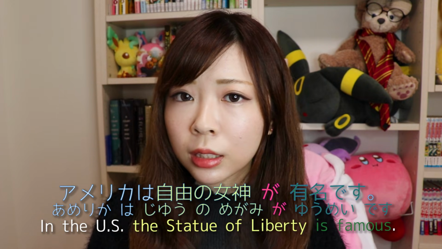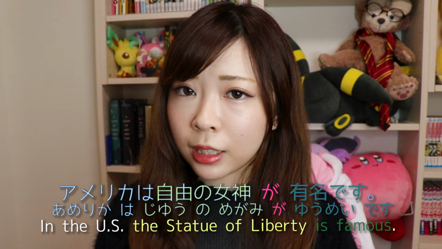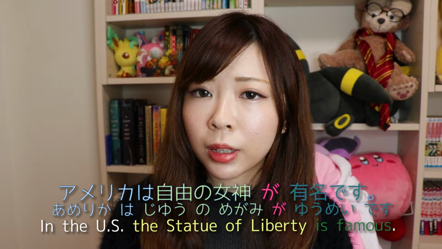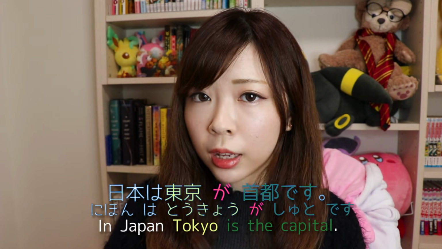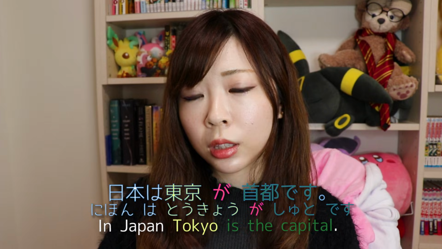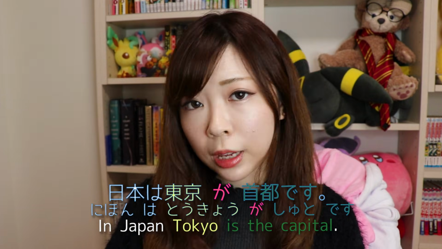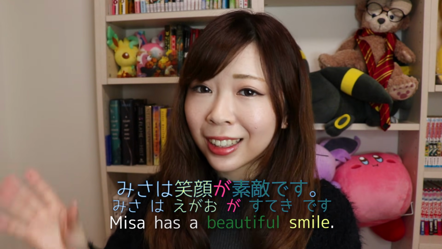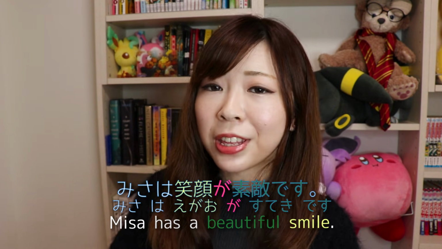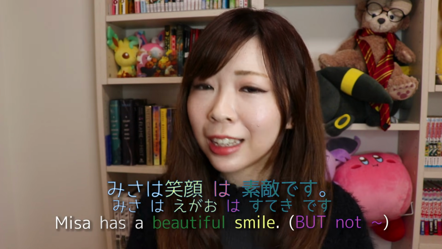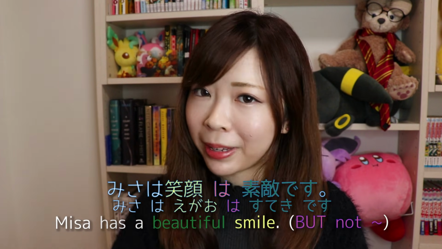アメリカは自由の女神が有名です。Or even a sentence like, the capital of Japan is Tokyo. You say, 日本は東京が首都です。So now you see there is more to it than just wa, which is to put emphasis on. If you say ミサは笑顔が素敵です, then that's a really nice compliment. But if you say ミサは笑顔は素敵です, then that's not a compliment at all.